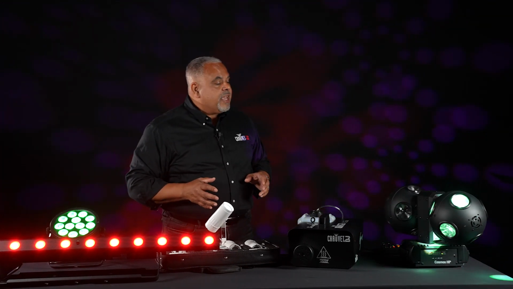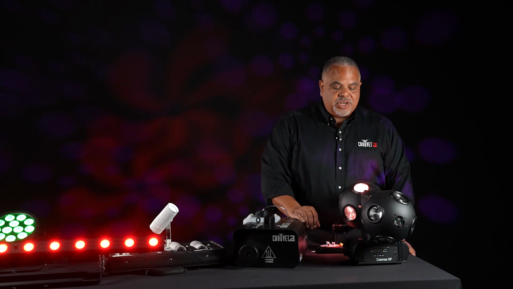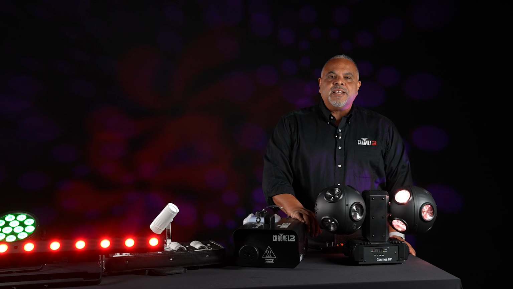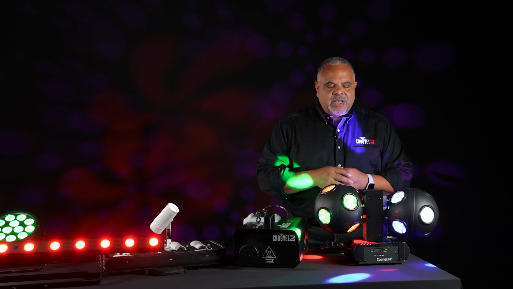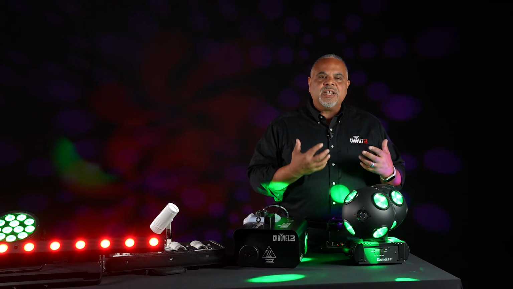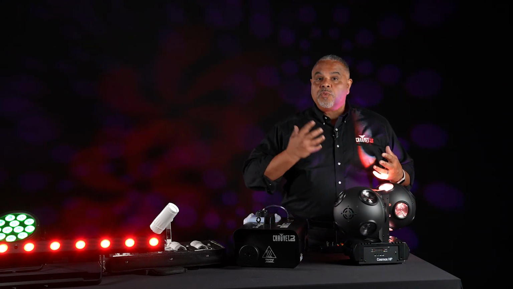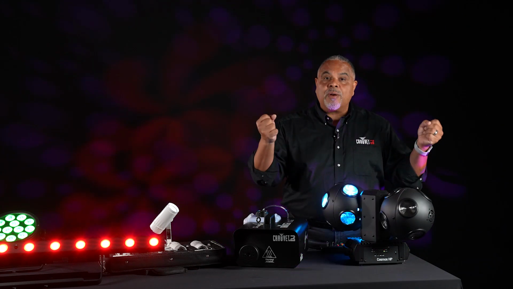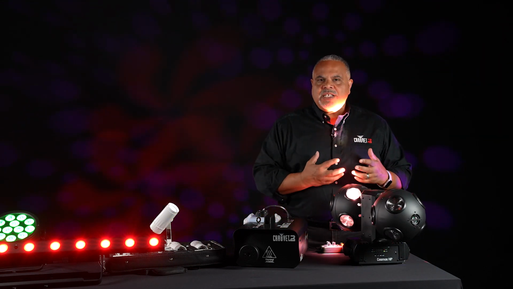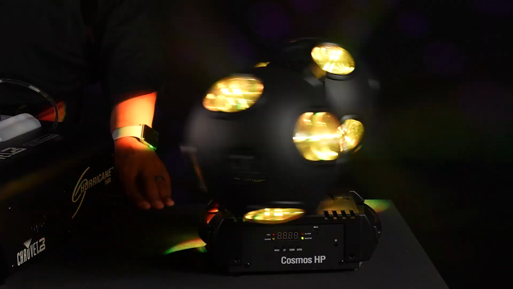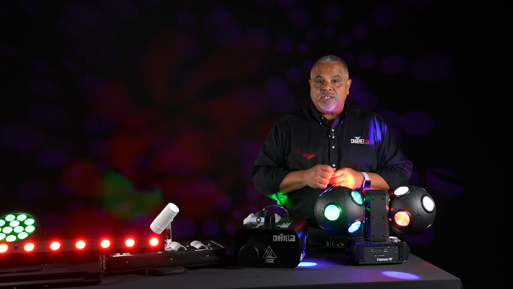Then we go on to things like effect lighting. Here we have the Cosmos HP from CHAUVET DJ, and effect lighting is considered dynamic, energetic, moving light. Right now this Cosmos is moving very slowly and subtly changing colors, but you can imagine in a haze-filled environment when this thing is really sped up and spinning with razor-sharp beams of light, it really creates a dramatic effect. And those dramatic effects can stimulate movement in people, so they're great for dance floors and where you need that dynamic energy in a space.